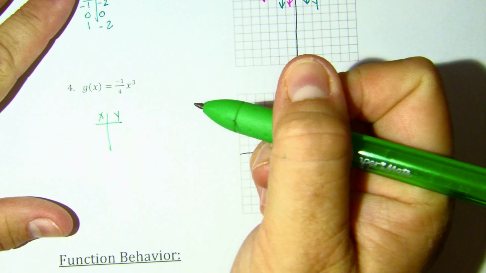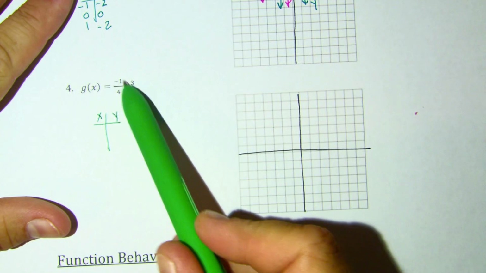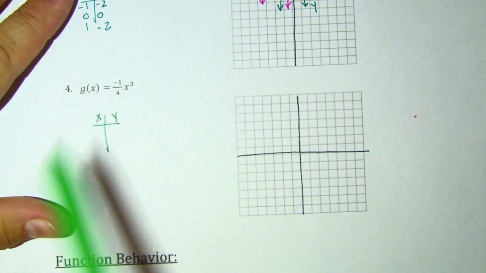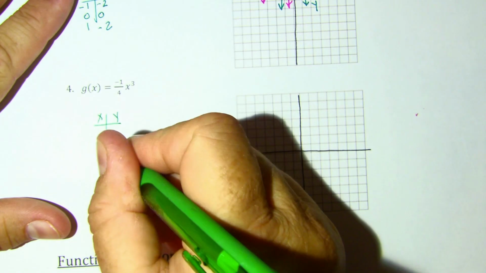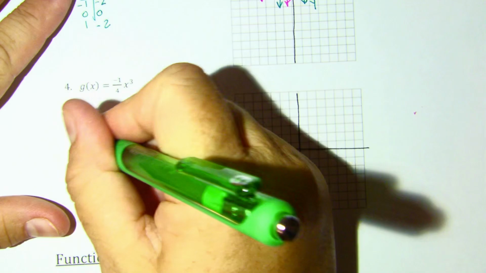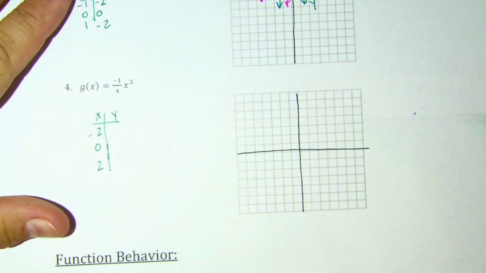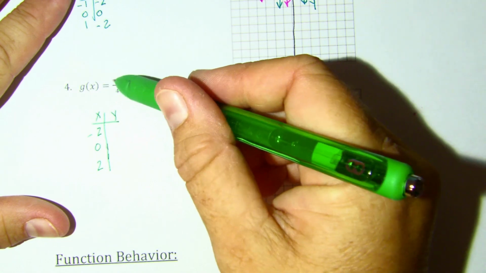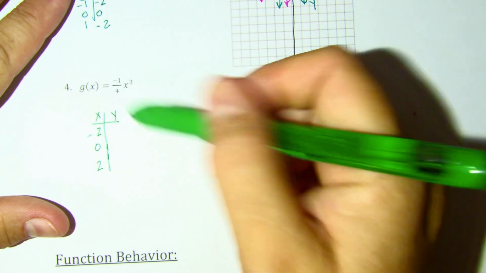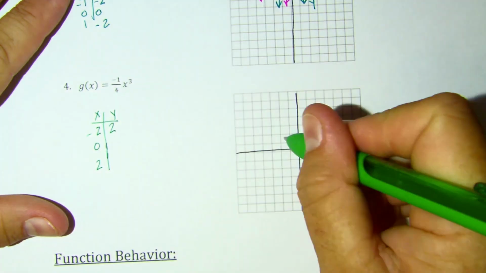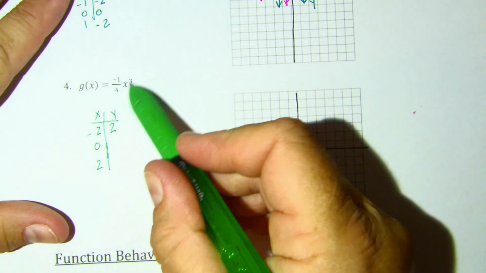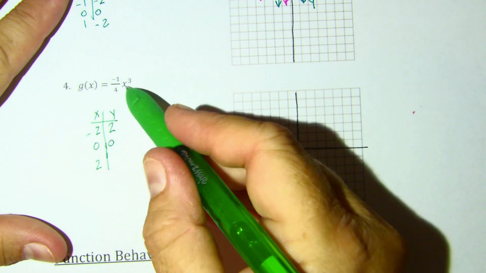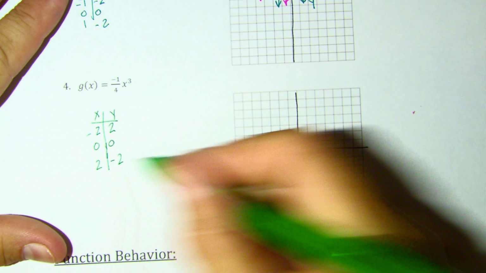So I'm going to plug in some x values, and because I have this 1/4 out front, I want to pick x values that are divisible by 4 so I don't have fractions. So I'm going to choose 0 as one of them, but I'm also going to choose -2 and 2. -2 cubed is -8. -8 times -1/4, well, a negative times a negative will be a positive, and 8 times 1/4 will be 2. So we can go ahead and plot that point. 0 cubed is 0 times -1/4 is still 0. And then 2 cubed is 8 times -1/4 is -2.